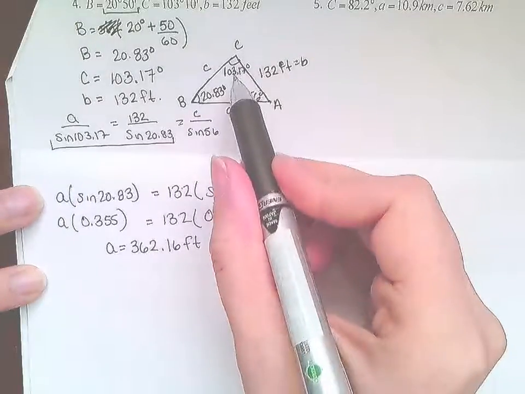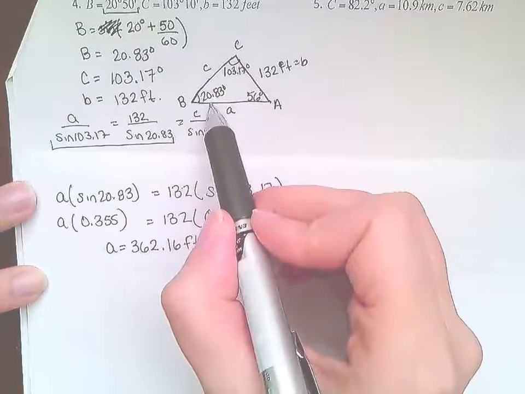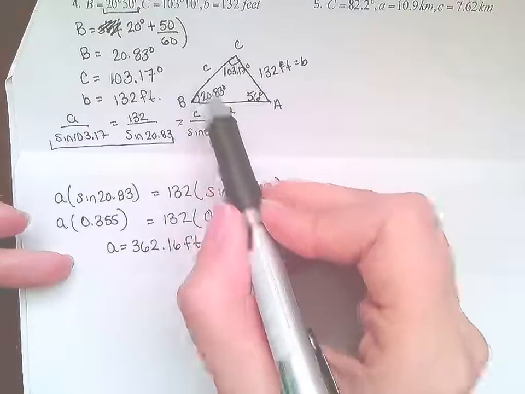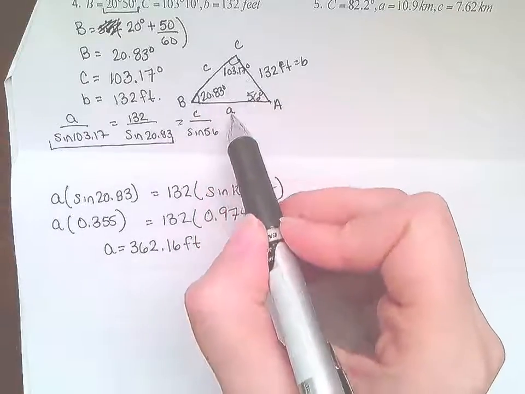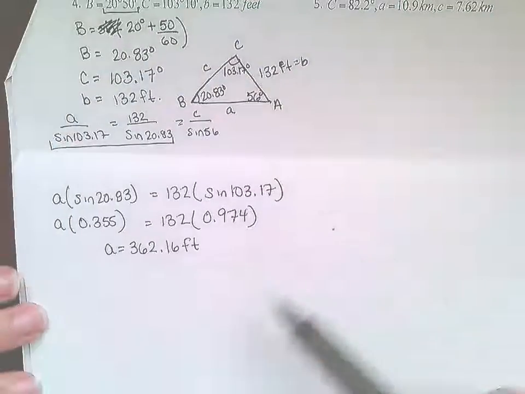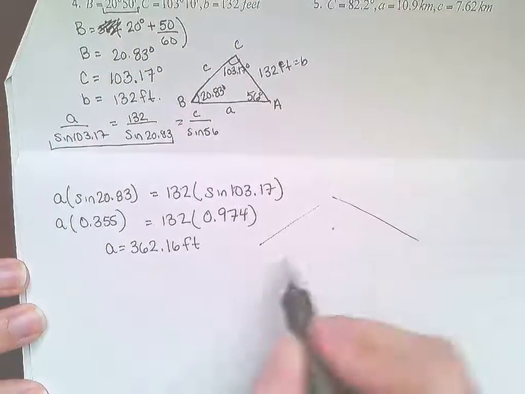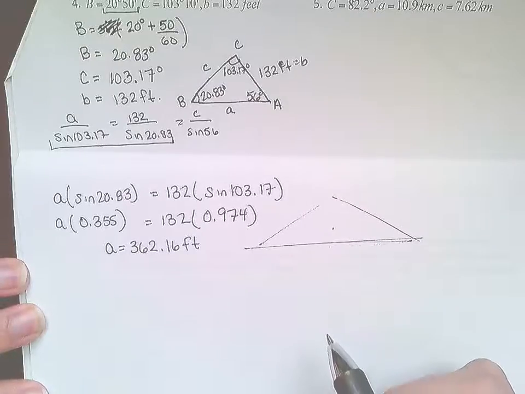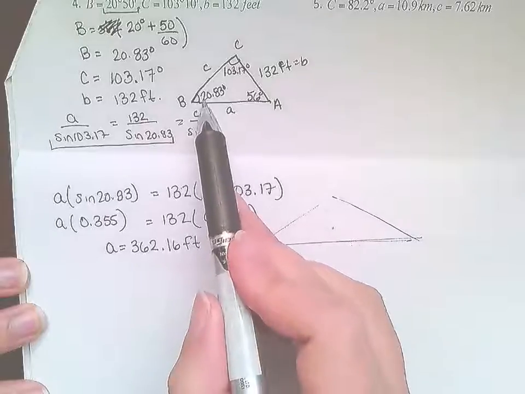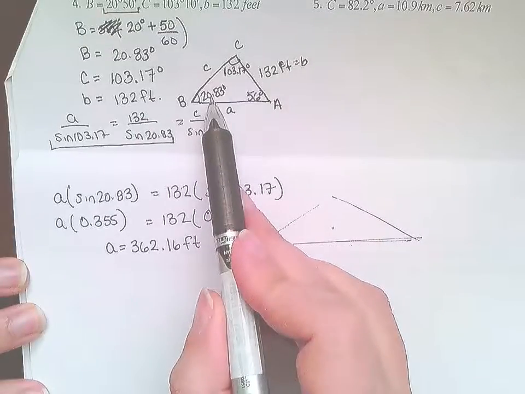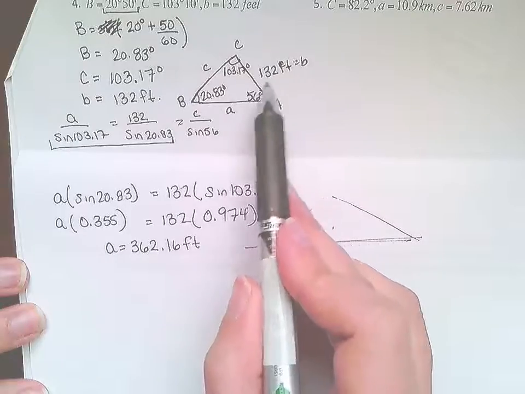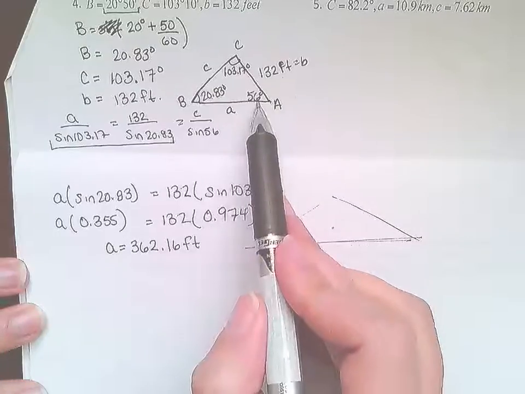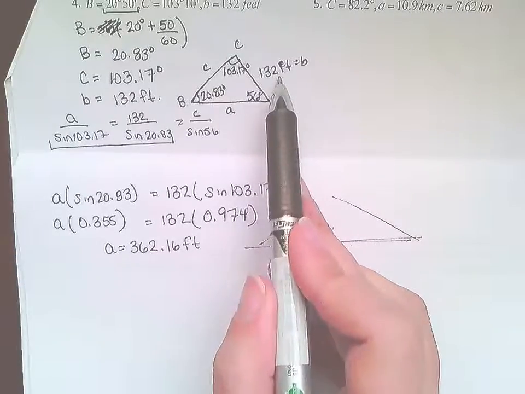Now, if you look at this triangle, this makes a little bit of sense, and it'll make more sense once you figure out C. A is the widest angle, so because A is the widest angle, its opposing side is definitely going to be the longest. Now, 20.83 is the smallest angle, so really your answers should not be any less than 132 feet. So when we find C, C should be a little more than double 132.